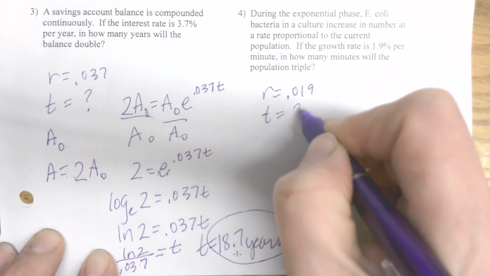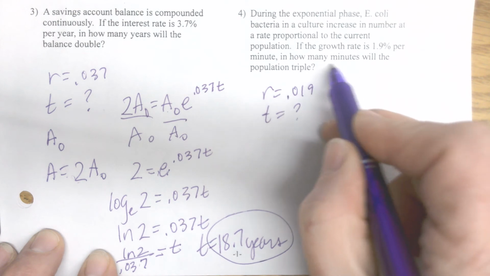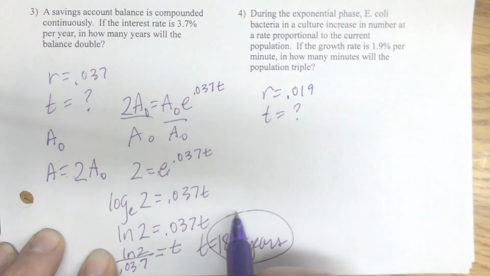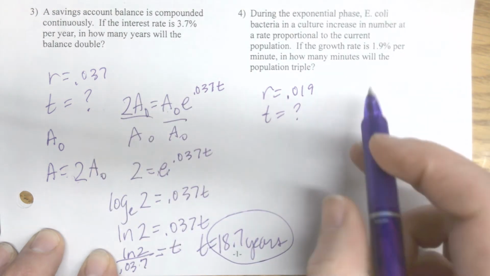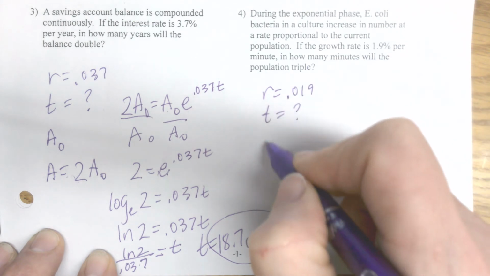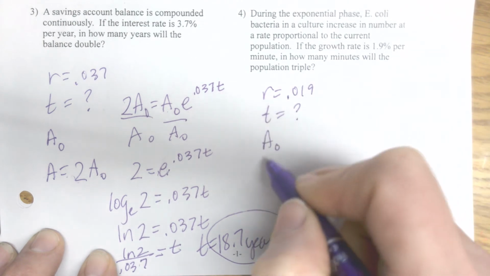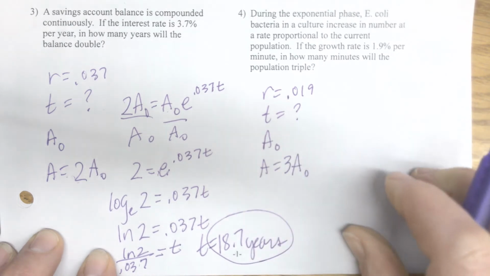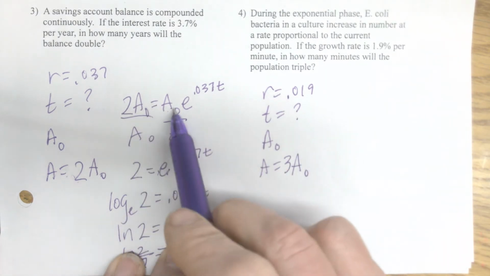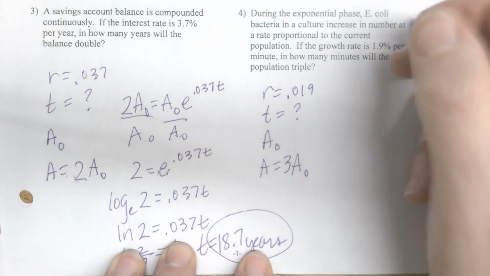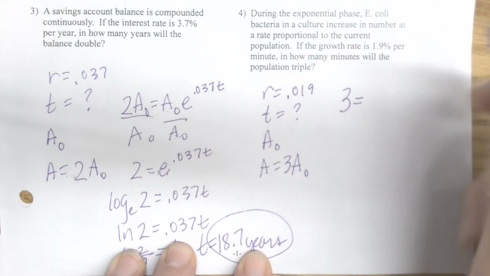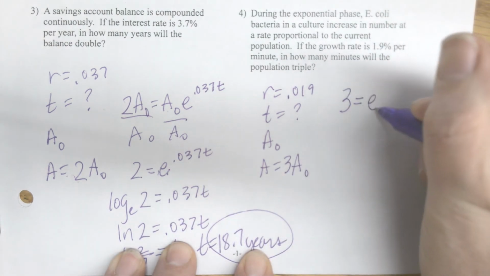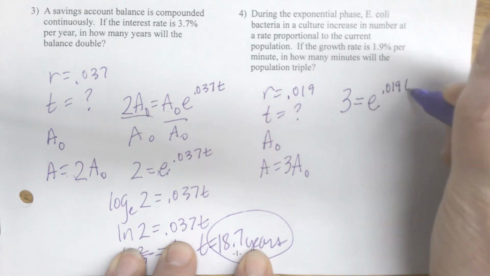The time is how many minutes I'm looking at. This one was years. How many years will it take? How many minutes I'm looking for? That's my time. And I don't know the a sub 0. I do know that the amount is 3 times the a sub 0 that I want at the end. Again, the a sub 0 is going to cancel out because this is triple. I'm just going to write it right away like this: 3 is e to the 0.019 t.